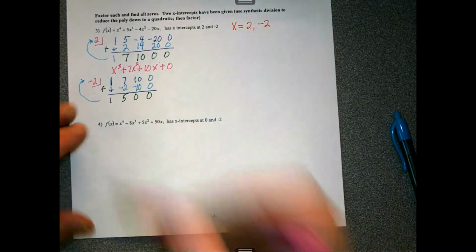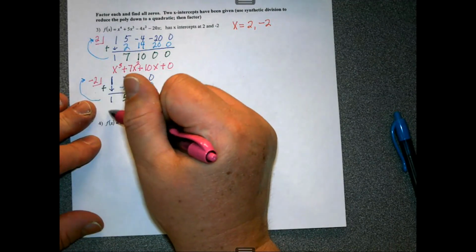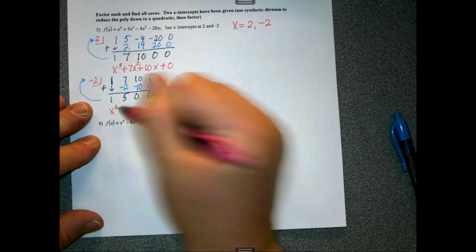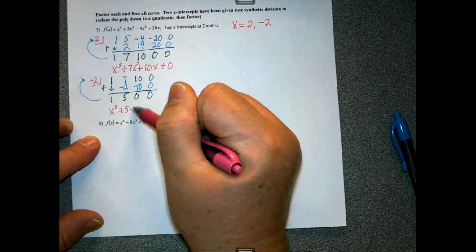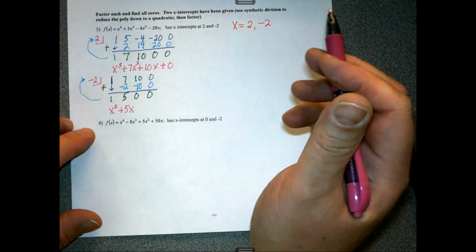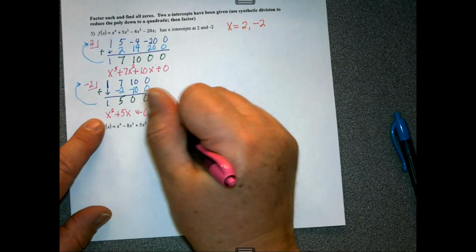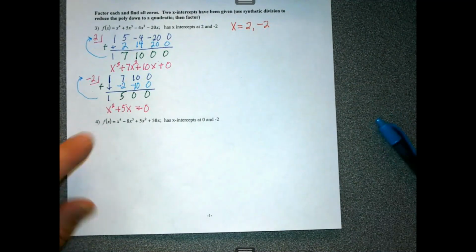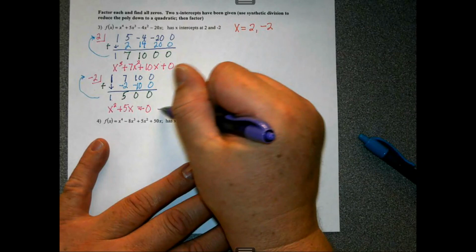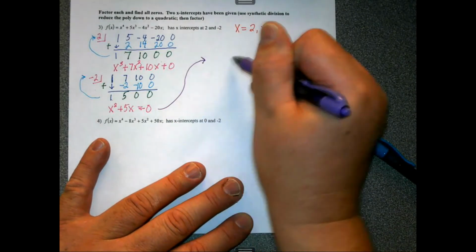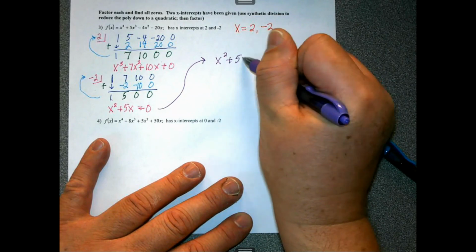Okay. Had an x cubed. We're dropping it down to an x squared plus 5x plus 0. I don't need any more zeros. But I do have a quadratic now. I can find the other 2 zeros. And I got pretty fortunate here because it's easy to factor this, isn't it?